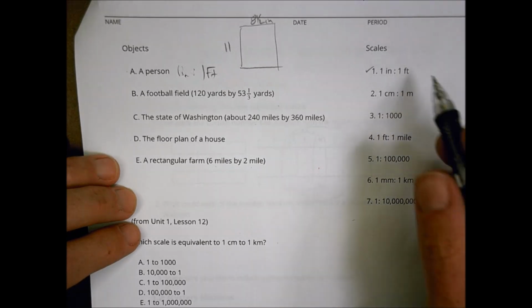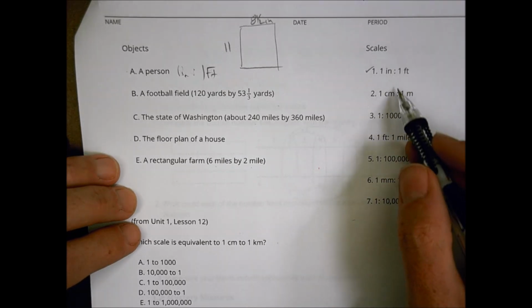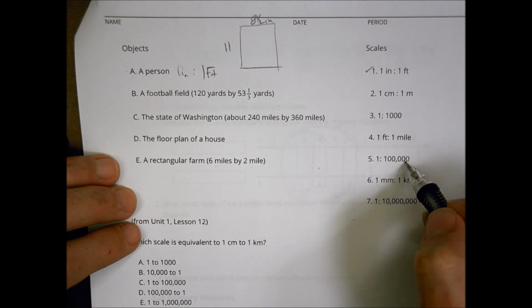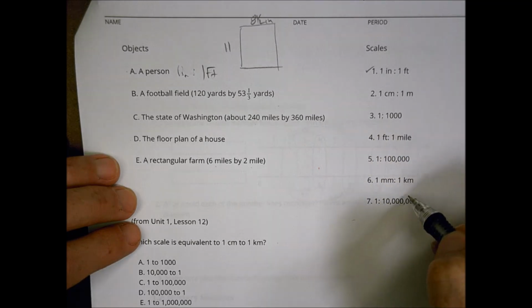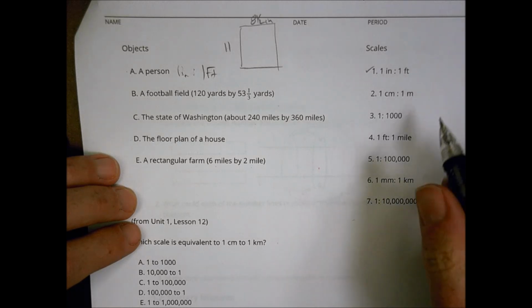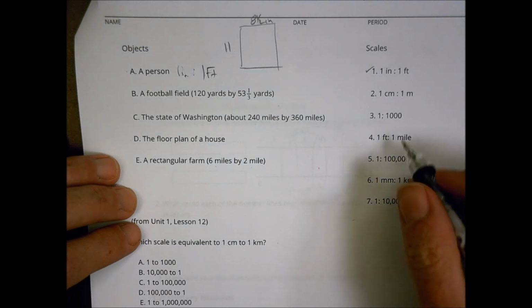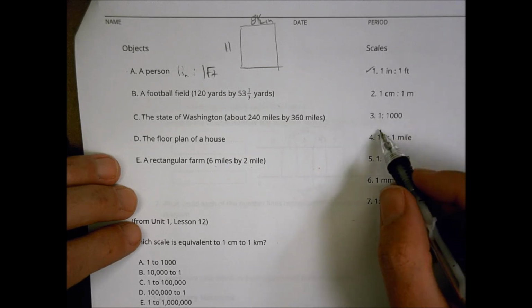My choices, I have inches, centimeters. I have these unit ones that are just 1 to 1,000, 1 to 100,000, 1 to 10,000. So that could be interesting to play with there. I also have millimeters to kilometers. I could definitely see how that could work if I'm dealing with a large scale of something. That's a possibility there.